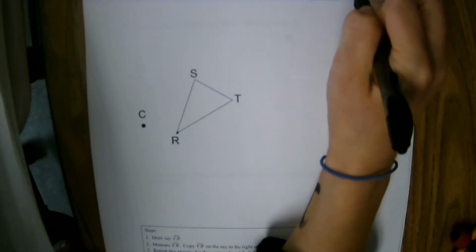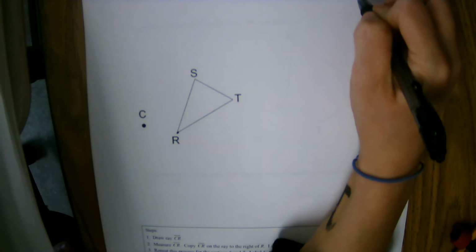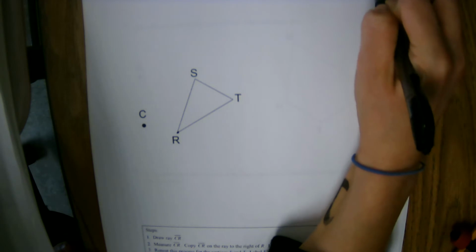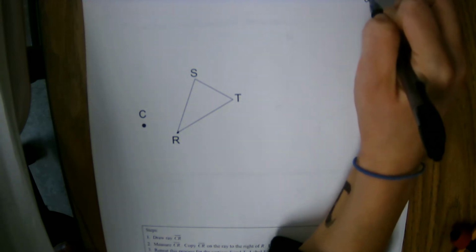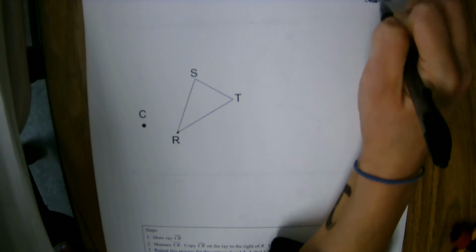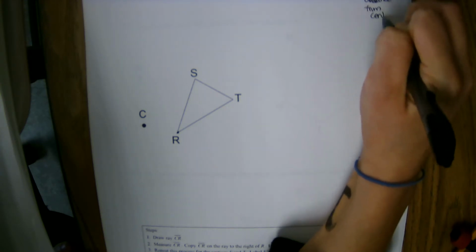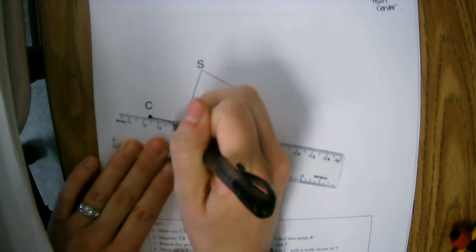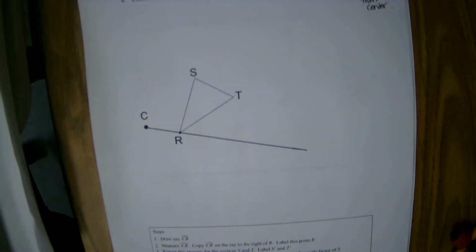And I want you guys to remember and keep in mind here, if you are dilating by a number that's not a fraction, so bigger than 1, then you're going to get bigger, which means you should get further from your center. So you're going to double the distance from the center. So let's start by connecting C and R. So it says to make CR. And you want to be careful too. Some students try to go to the left, and you don't want to go to the left because then you're not making it double in that same direction.